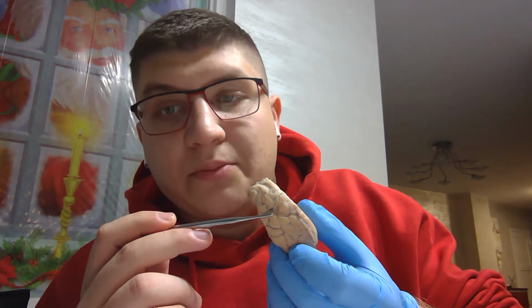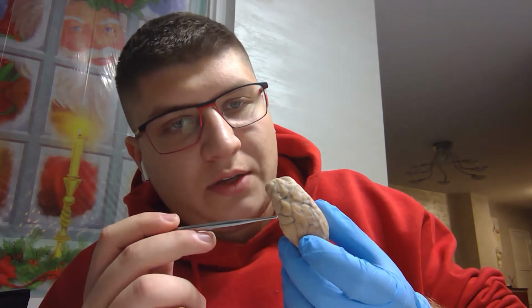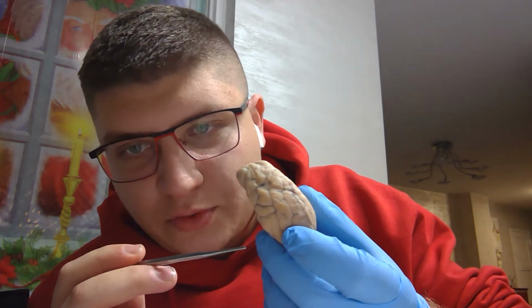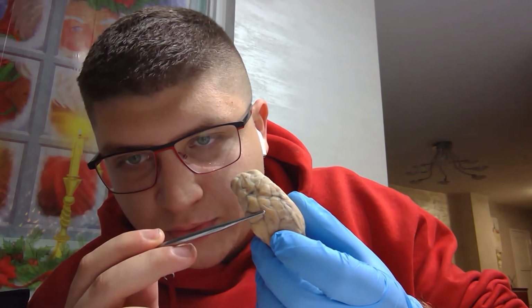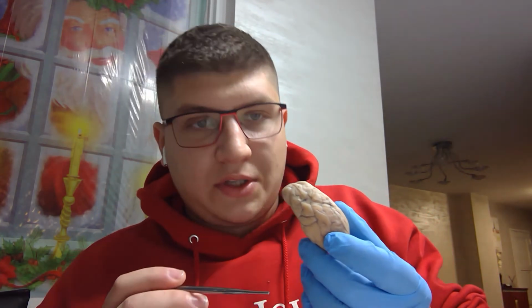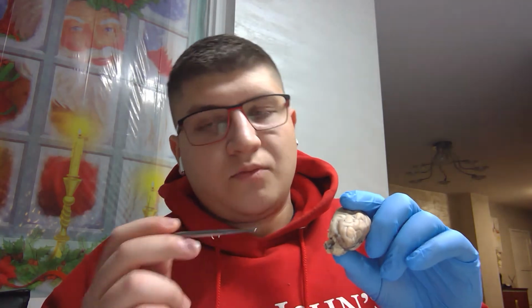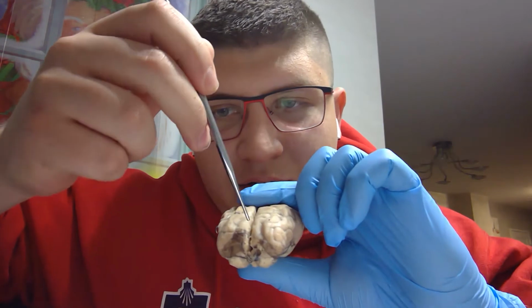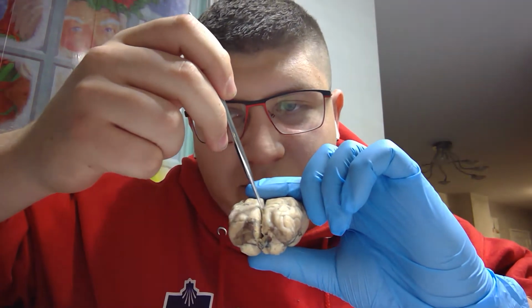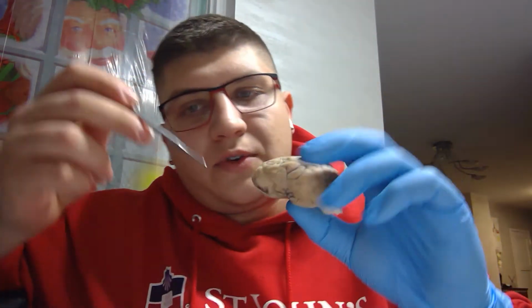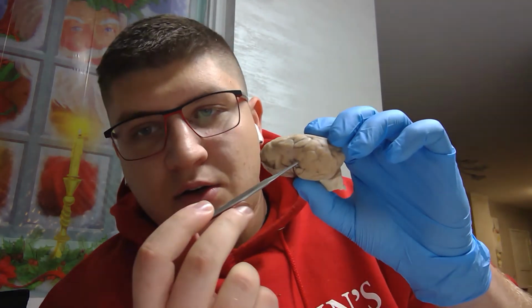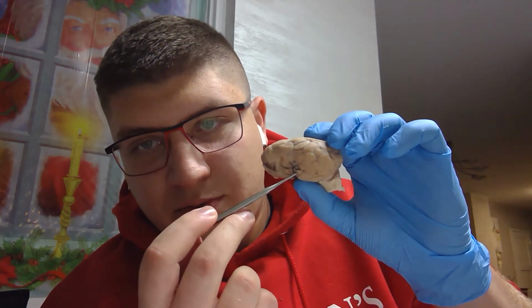Those are going to be like your bumps. That's your gyri. If you look further in, like your grooves and the indentations, like right there, those are your sulci. One of the fissures on the brain, the longitudinal fissure, I cut right down. Just imagine the two halves, which I have right here. That right there is your longitudinal fissure. If you go along the side, right there is your lateral fissure.